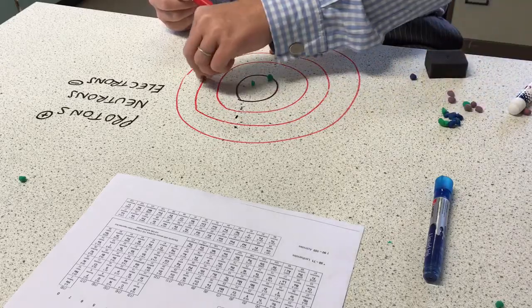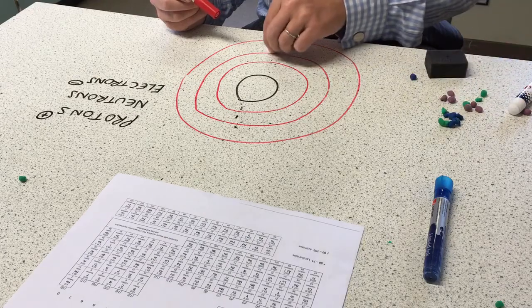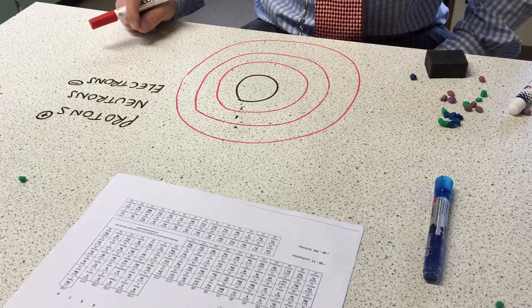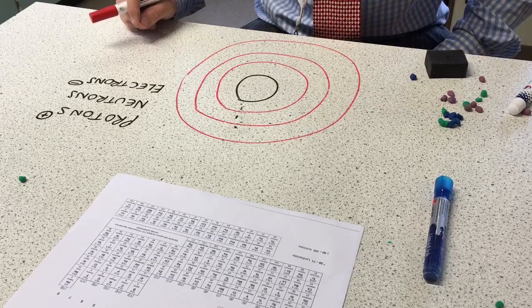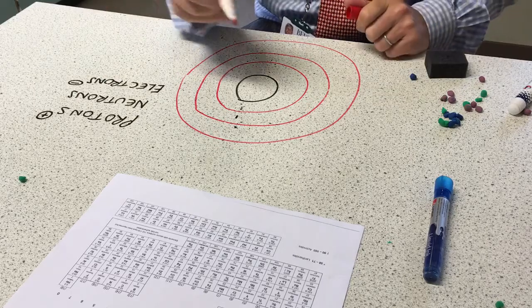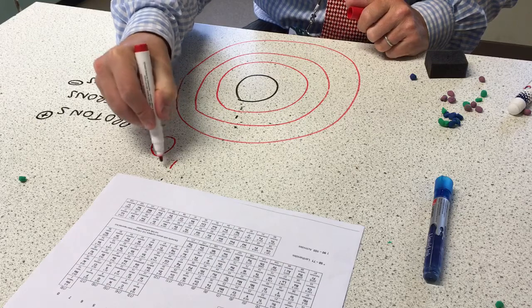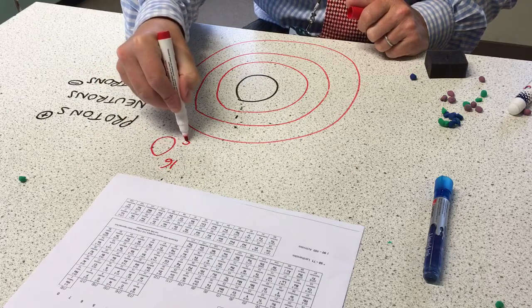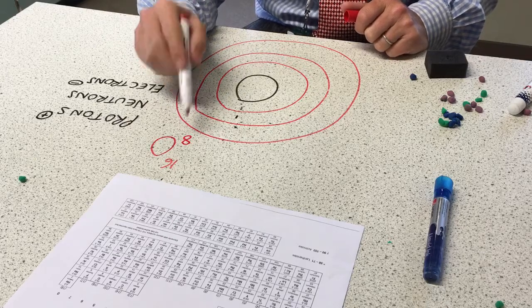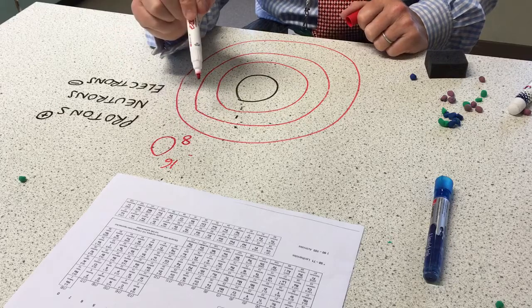So here we want to build an atom which shows you again how those electrons are arranged in a bigger atom. So why don't we go oxygen? Oxygen has a big number of 16 and a small number of 8. That means it's got 8 protons, the small number, and, we'll put a minus sign here, 16 minus 8 neutrons.